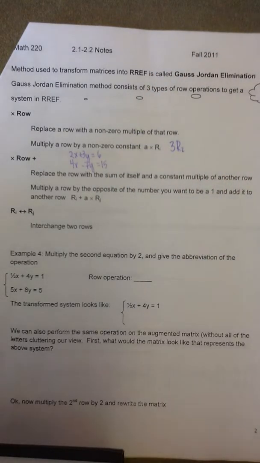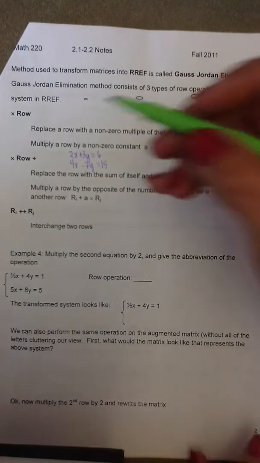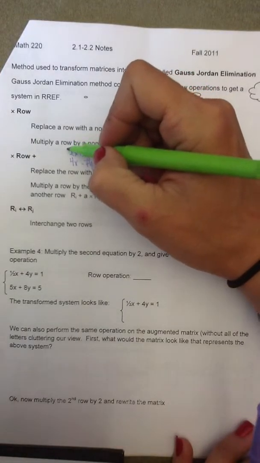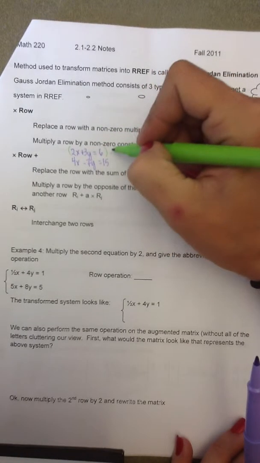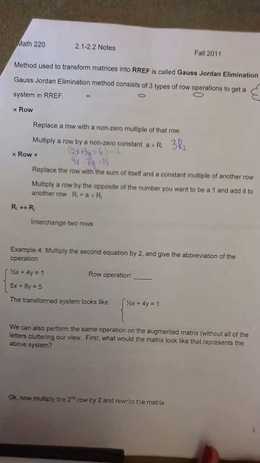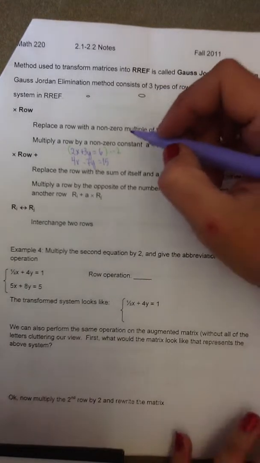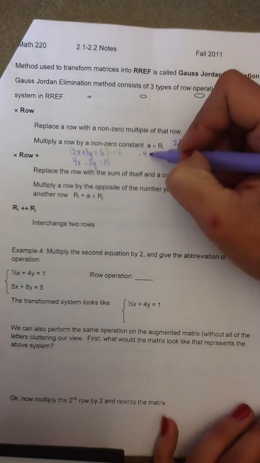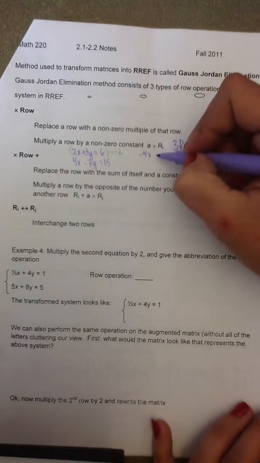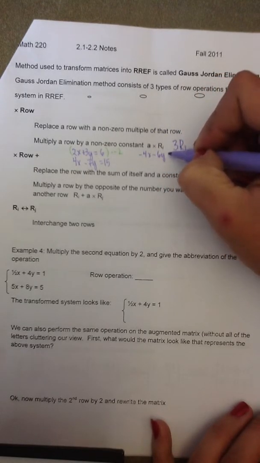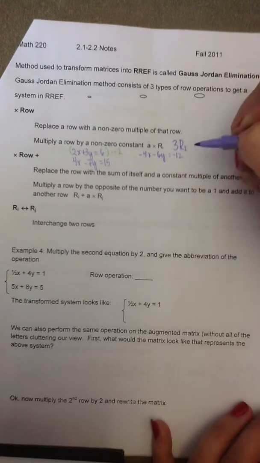15, I would need to multiply the first row by, say, a -2 to get the x values to eliminate. So what I would have written if we were solving systems here is that first row gets multiplied by -2. So when I do that, I get -4x minus 6y equals -12.